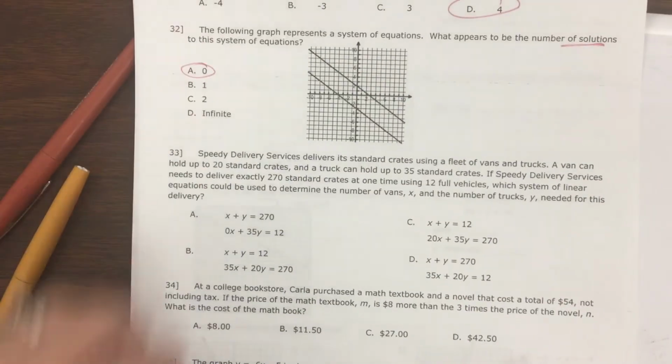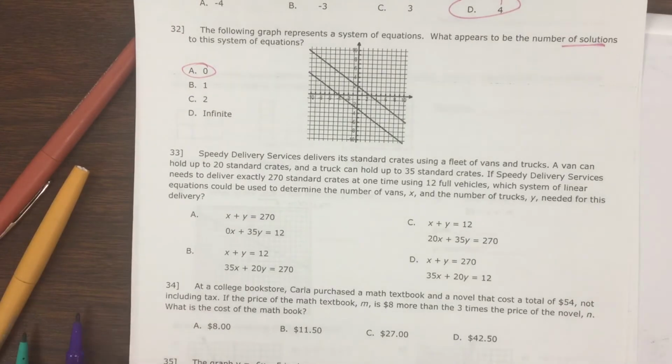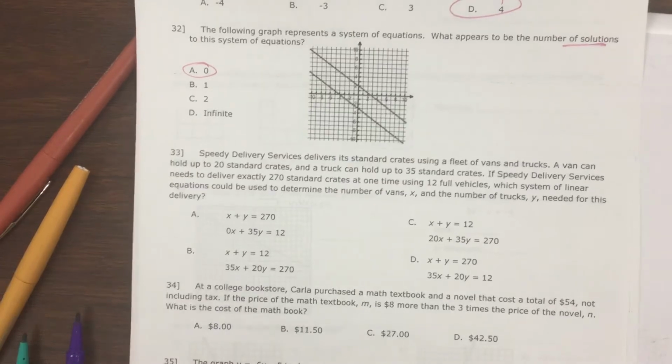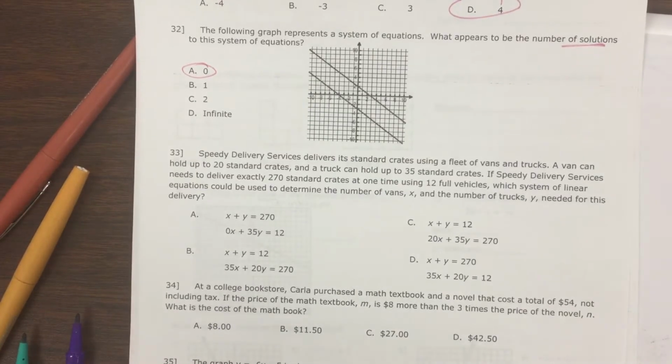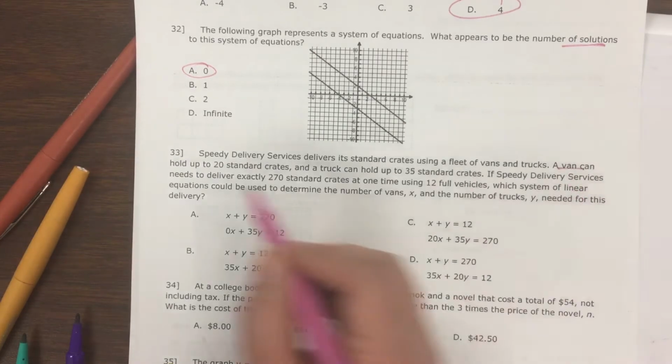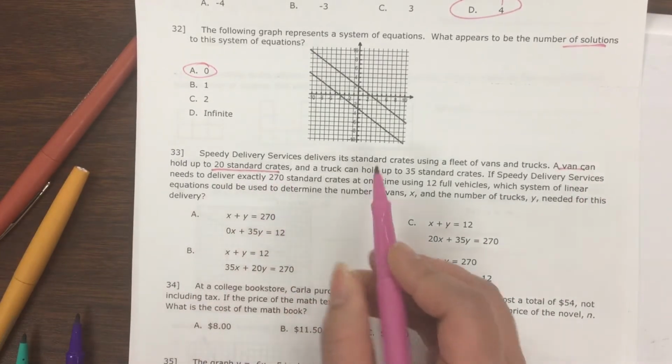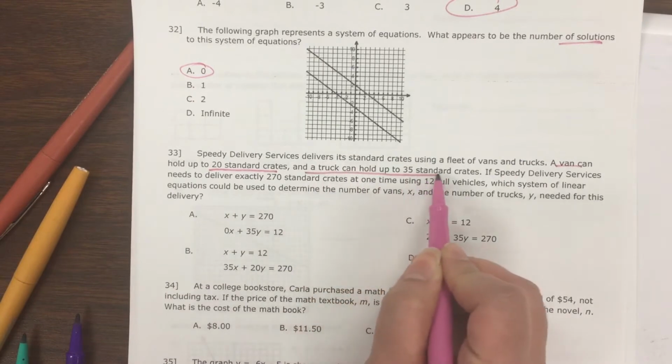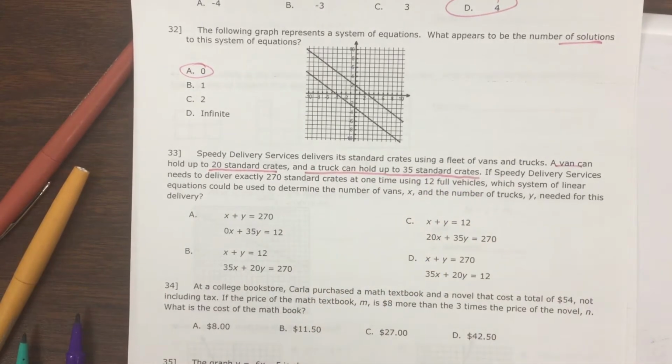All right, 33, we have to write a system of equations. So it says Speedy Delivery Services delivers its standard crates using a fleet of vans and trucks. A van can hold up to 20 standard crates and a truck can hold up to 35 standard crates.